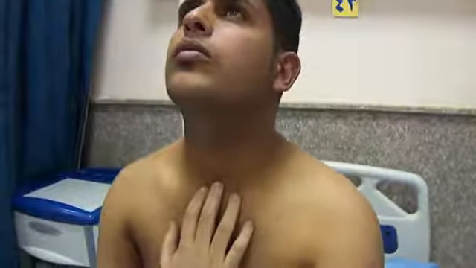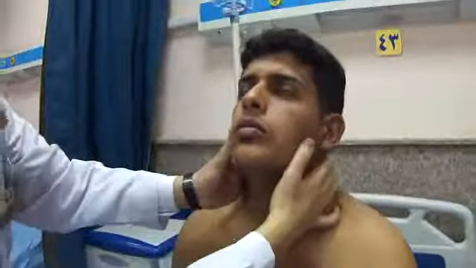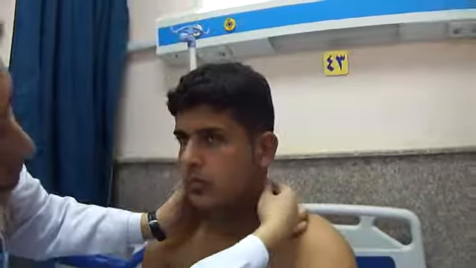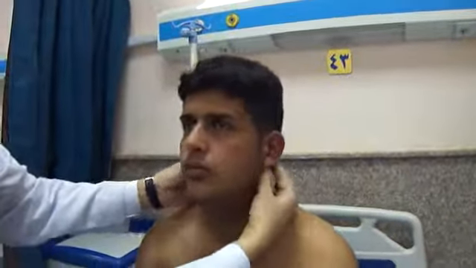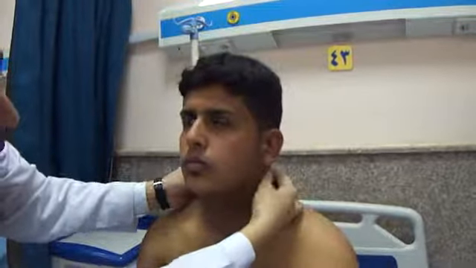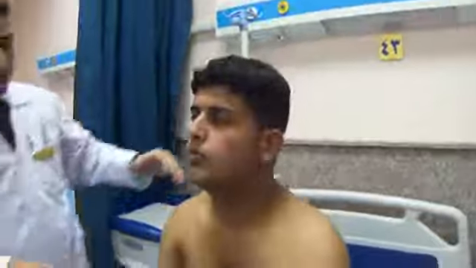enlargement, and then to detect the trachea and the posterior cervical lymph node. This is palpation from the front. After that, I will palpate from behind.